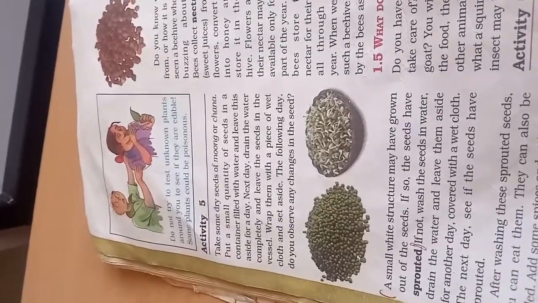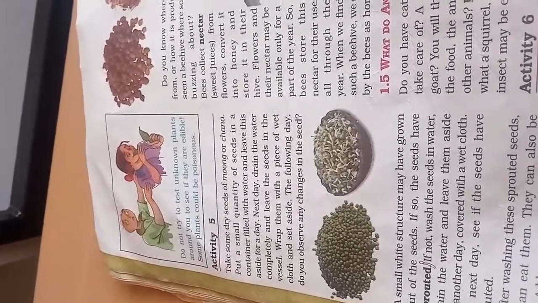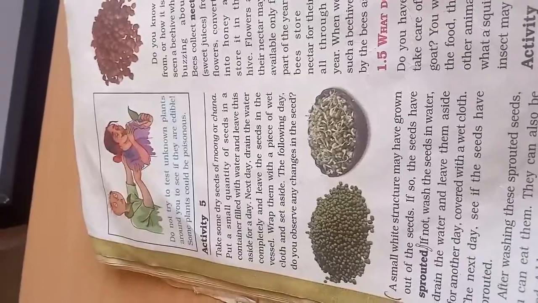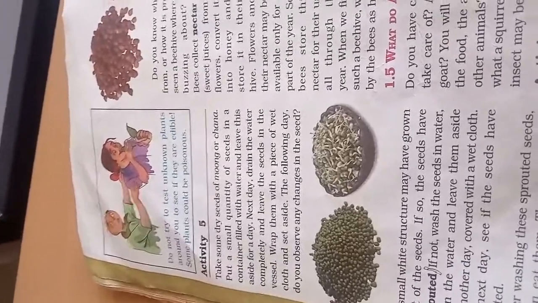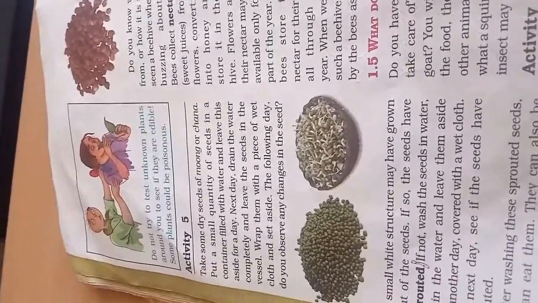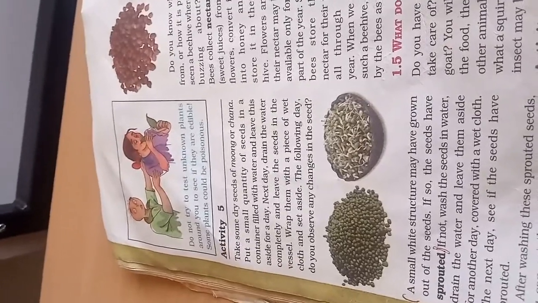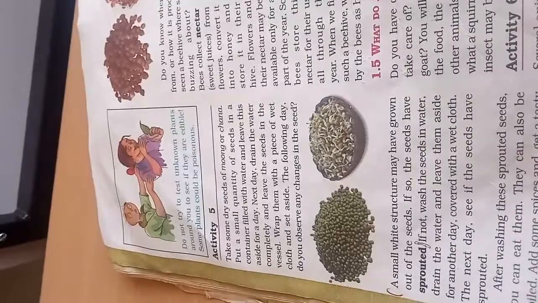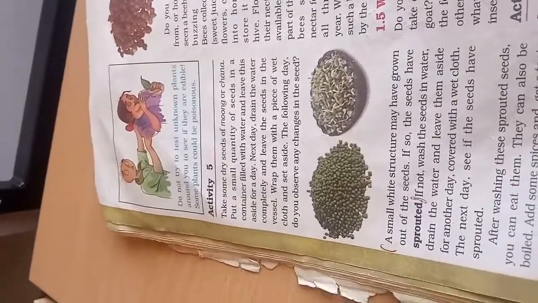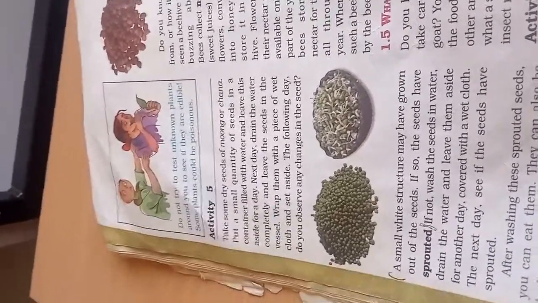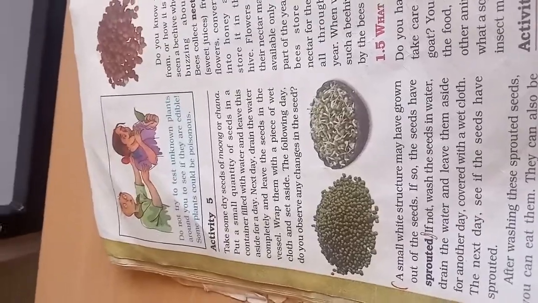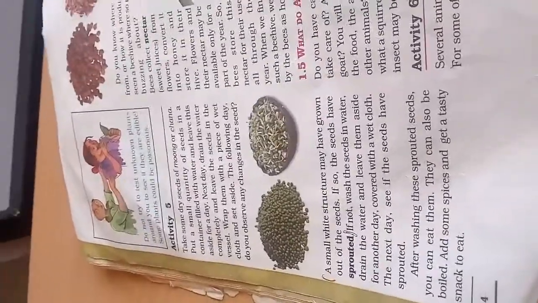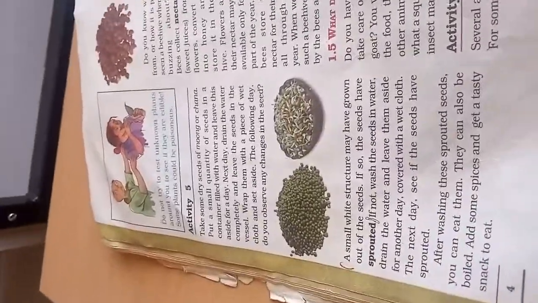The next day what you do, take the vessel. Next take one white cloth, put the seeds and close it. Okay. Next day open it. Definitely you can see some change. So what change can you see? The white color substance, the white colored structure that has grown out of the seeds, that is called sprouted. Okay. So this is very good for us.